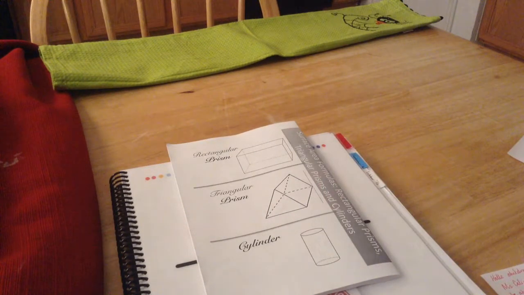Just like last week, we worked on a foldable, then a worksheet. Same here, same this week. If you don't finish classwork, it becomes what?